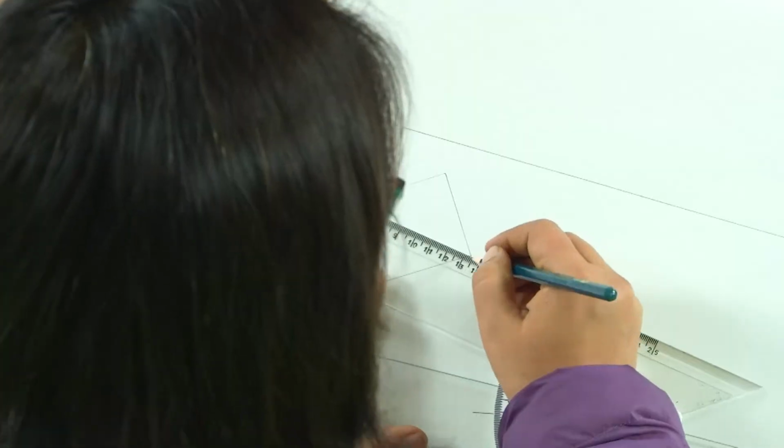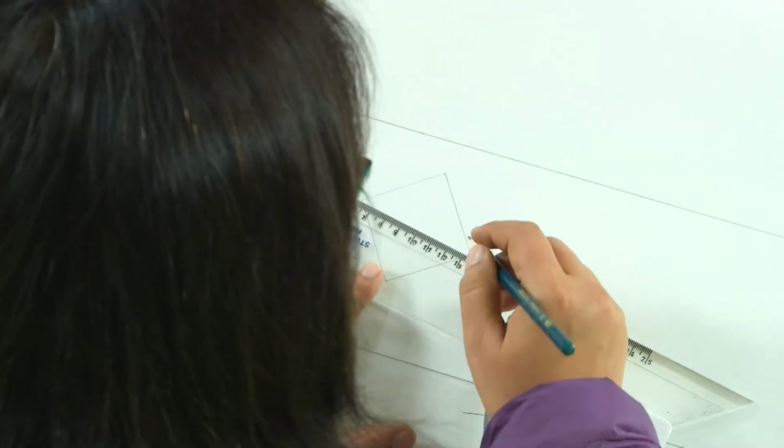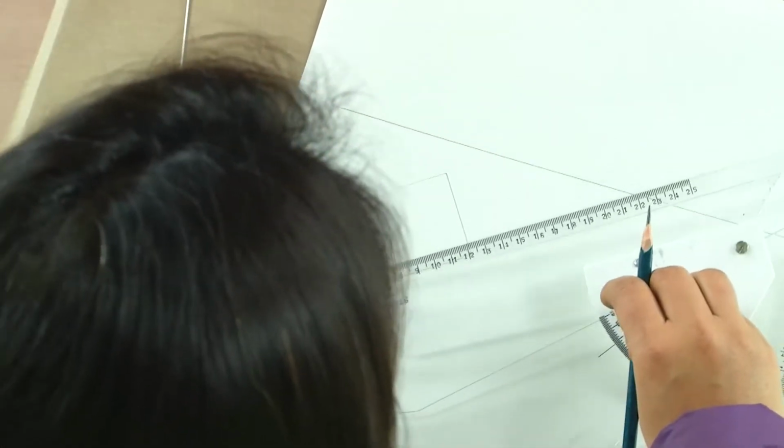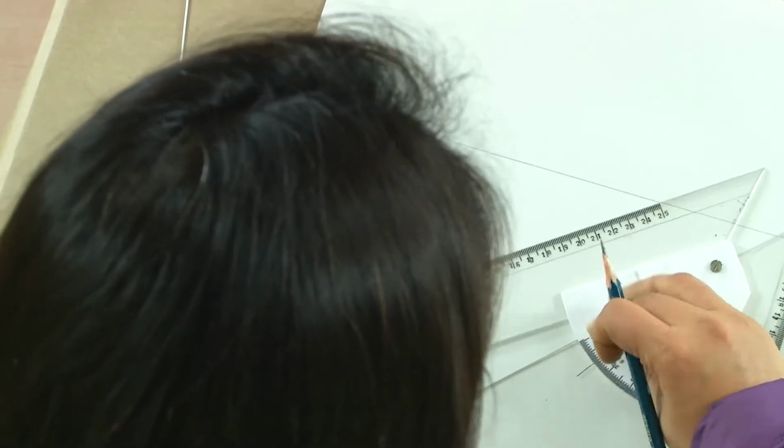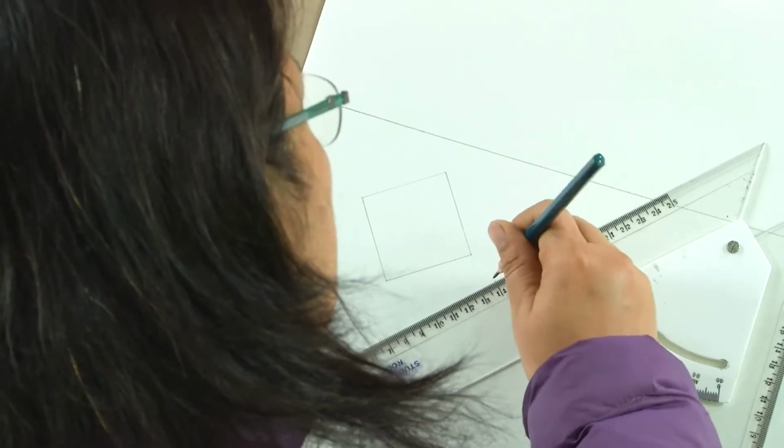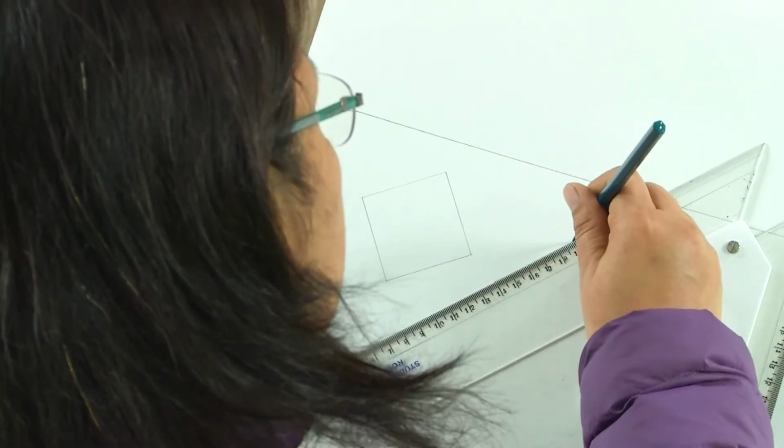Now, we will not see a full square. What we will be seeing is, okay, so I will draw it again. I mistakenly took a wrong angle.